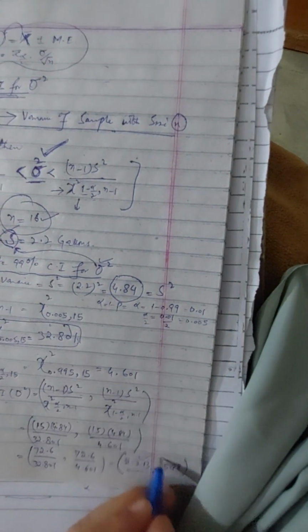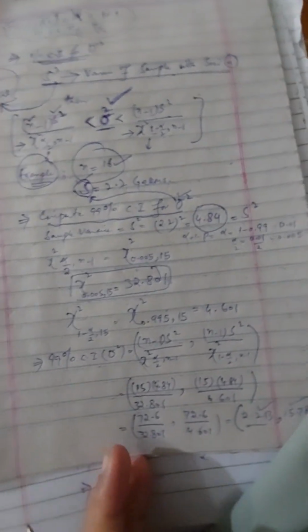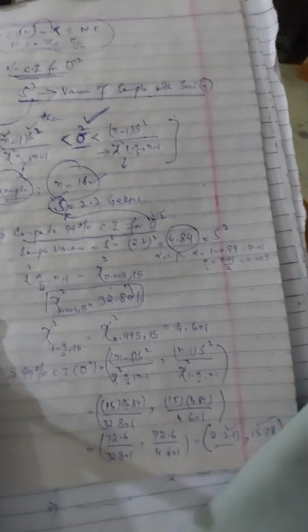So this is the confidence interval for sigma square, or the population variance.